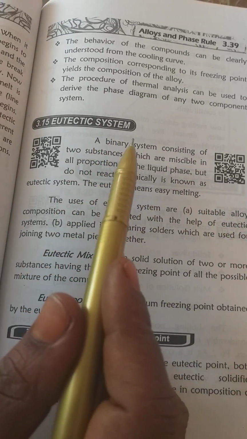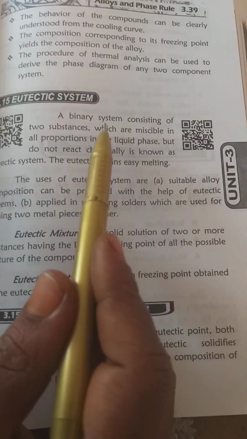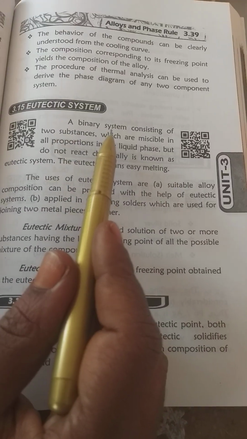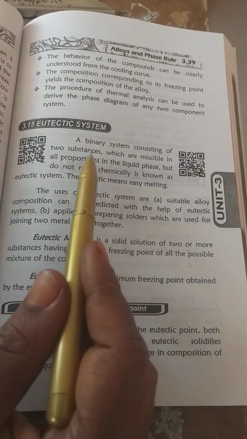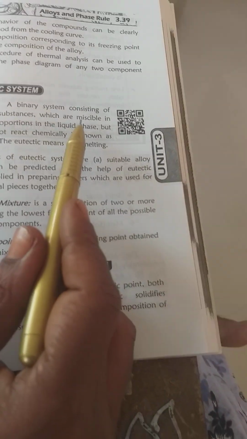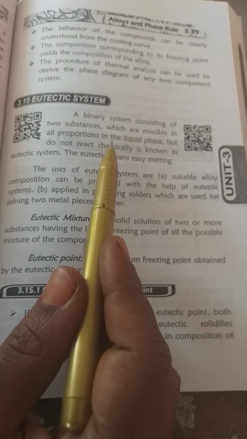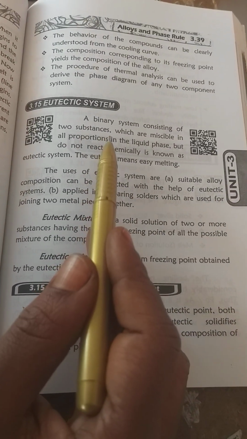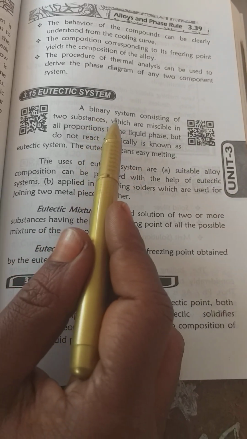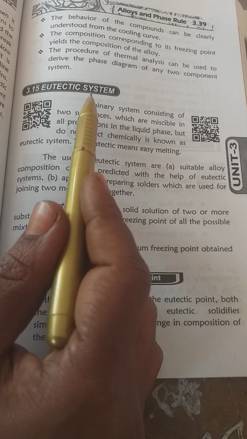Eutectic system is nothing but a binary system, which means a two component system, or a system consisting of two substances. Those two substances might be miscible liquids or immiscible liquids, but they do not react chemically with each other. So such a two component or binary system is said to be eutectic system.